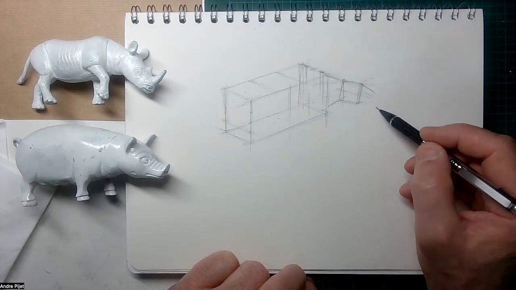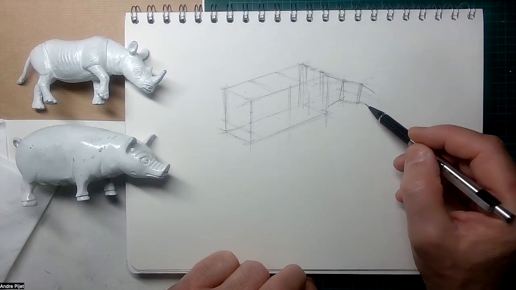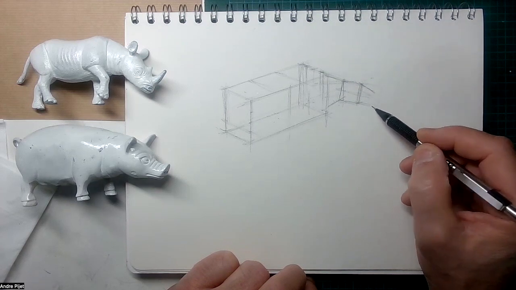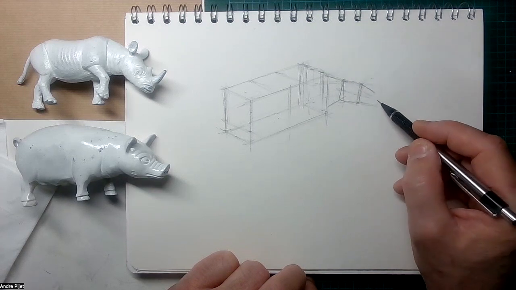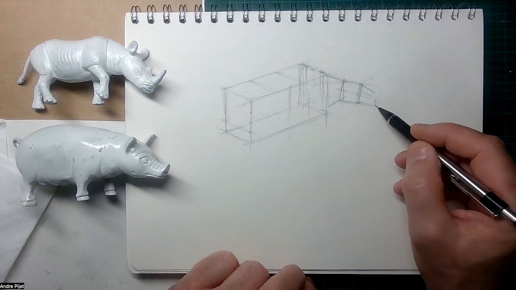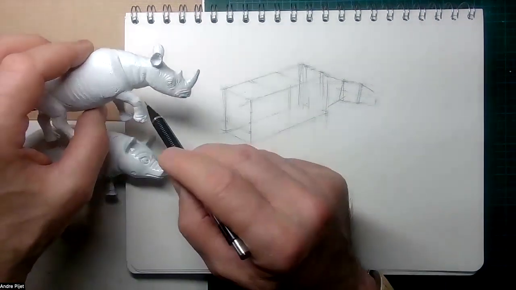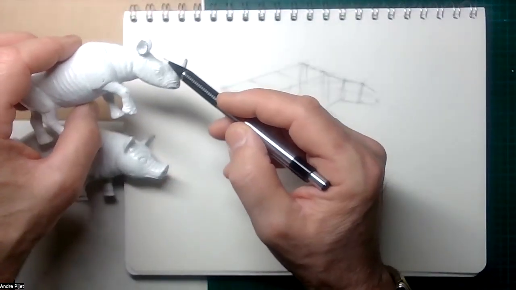The other part of the square, which is here, you're going to put it. The lower part is more or less following the base horizontal, kind of in the same angle. But here you have this and that.